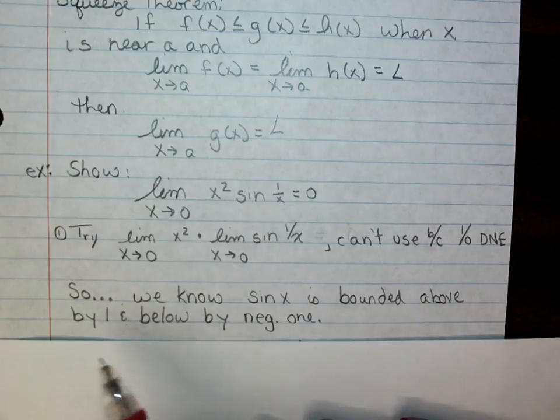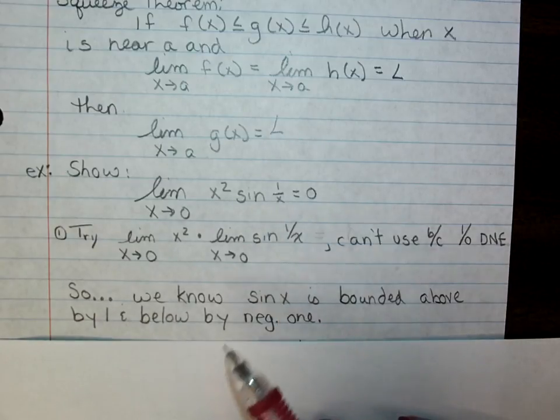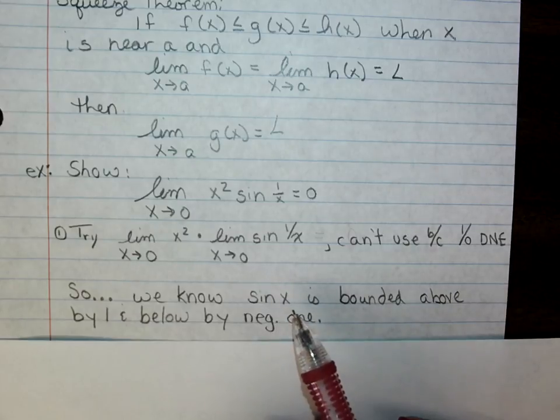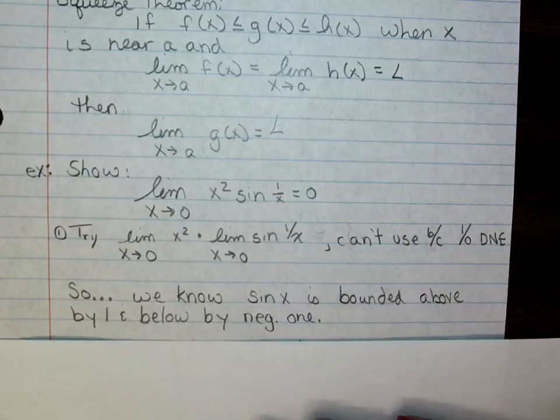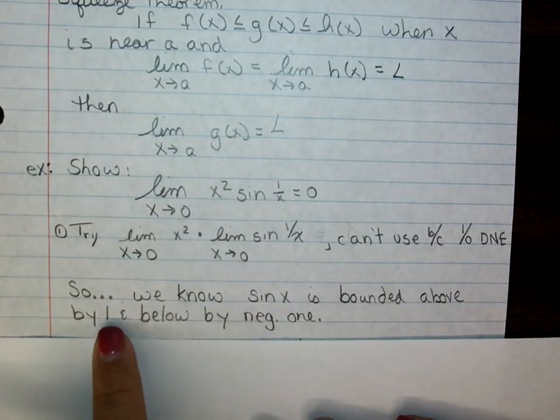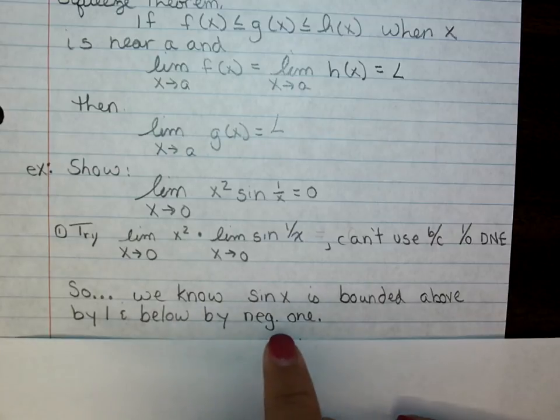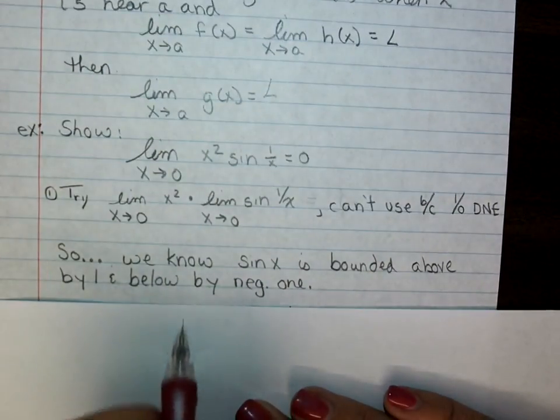Let's look at just the function sine x. Think about sine x and what it looks like graphically. Above, it's bounded by positive 1, and below, it's bounded by negative 1.